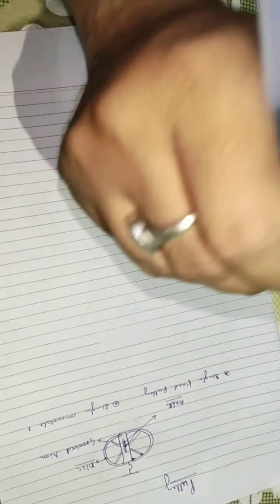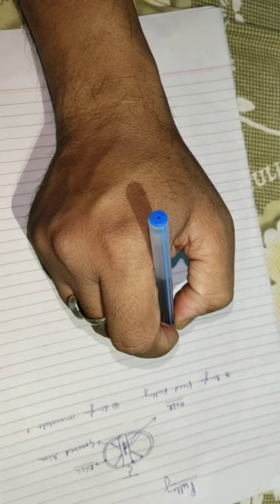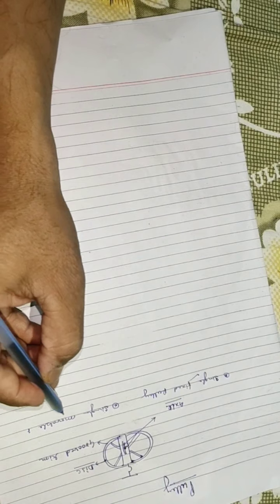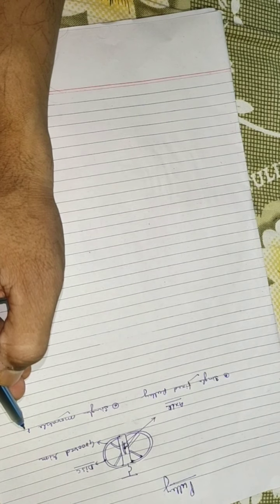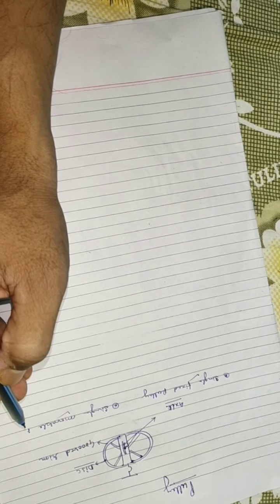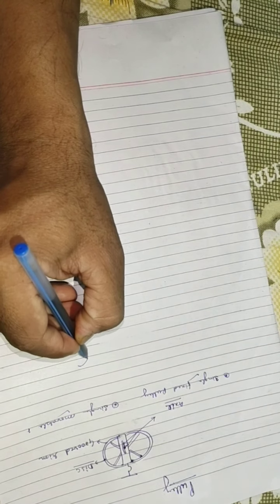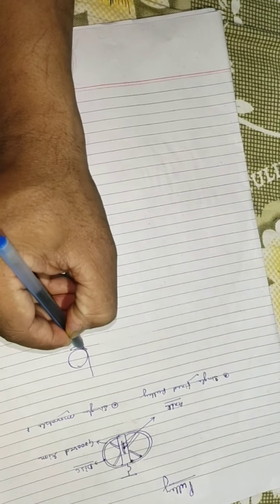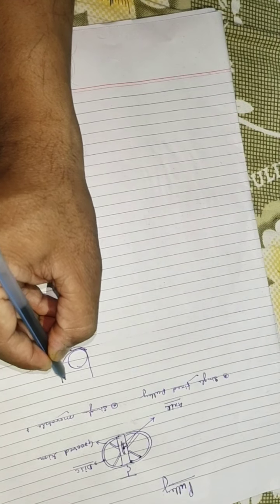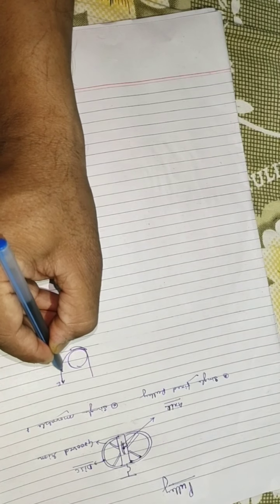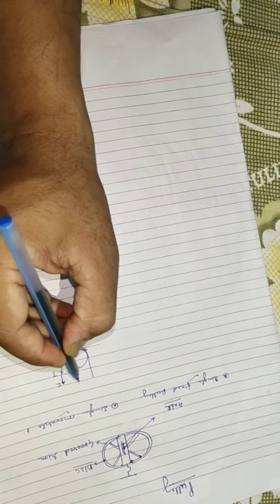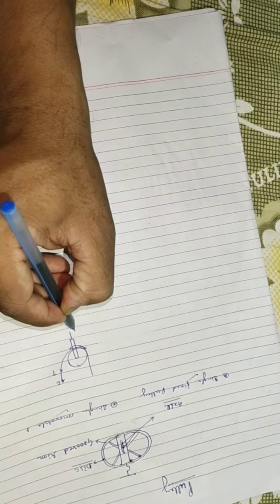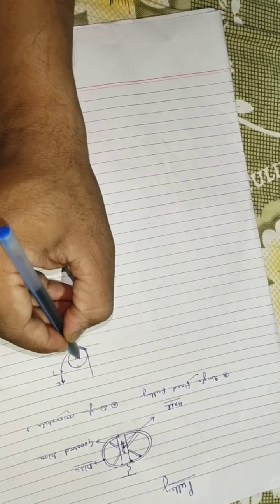Now what is a single fixed pulley? A pulley which has its axis of rotation unchanged is called a single fixed pulley. And what is a single movable pulley? A pulley whose axis of rotation is movable, not in a fixed position, is called a single movable pulley. That means this is a diagram of a movable pulley. This is the effort and this is the tension. Both are in the same direction. And here is the load. Load is being suspended here. This is your single movable pulley.